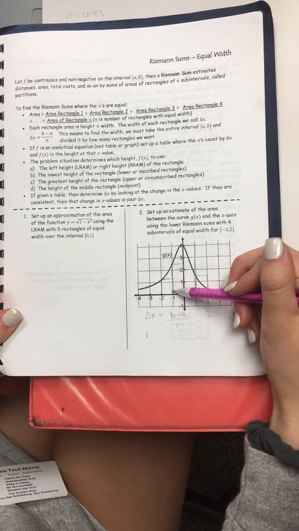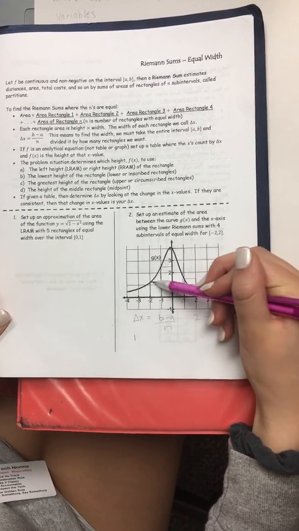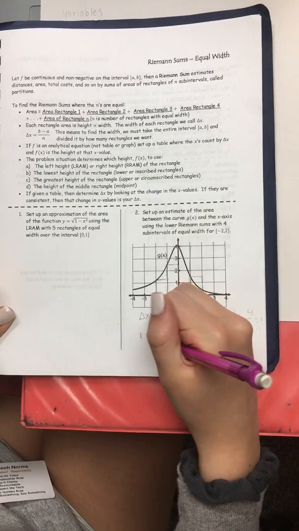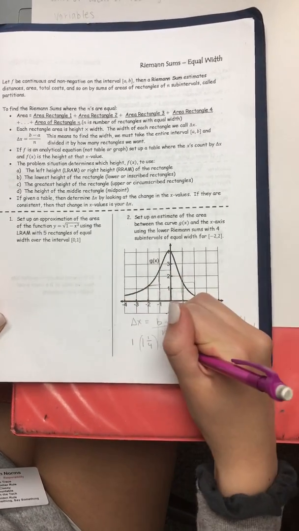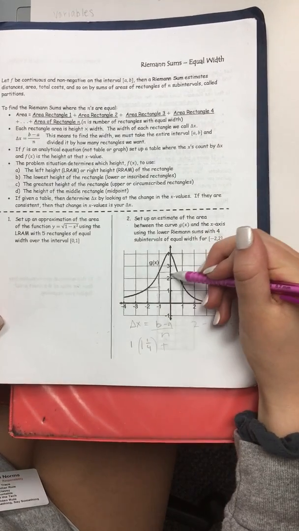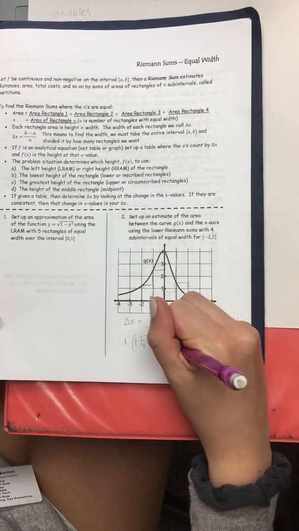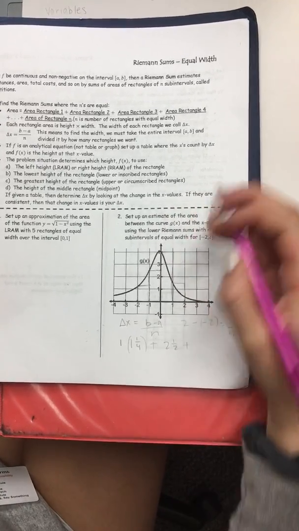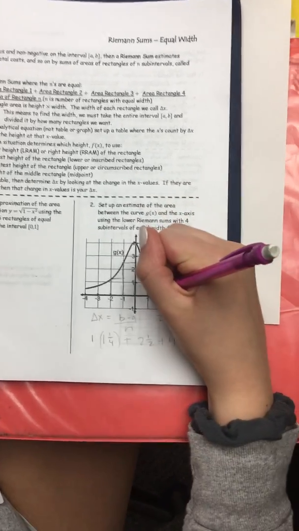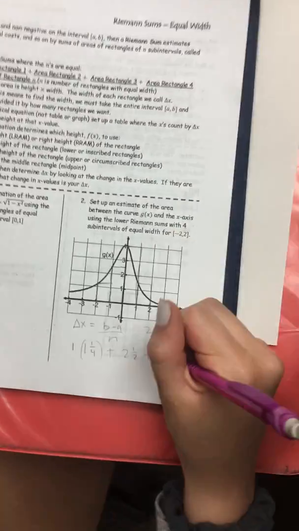And then now we can do the individual heights of each rectangle. So for this rectangle, it's going to be about 1 1/4. And then this one, the height is 2.5. This one is going to be at 4, and then this one is going to be at 1.5.